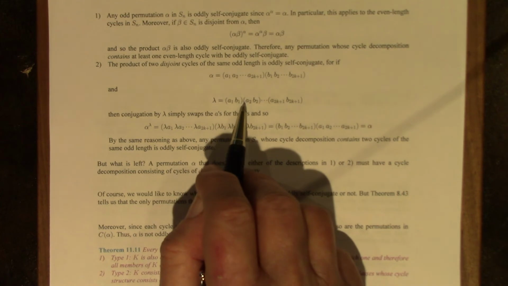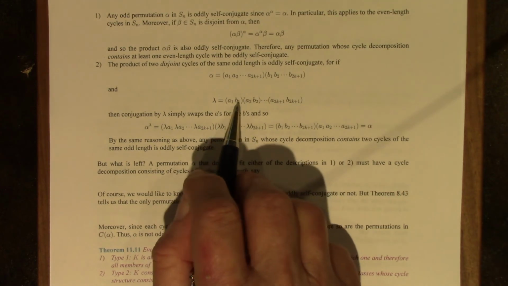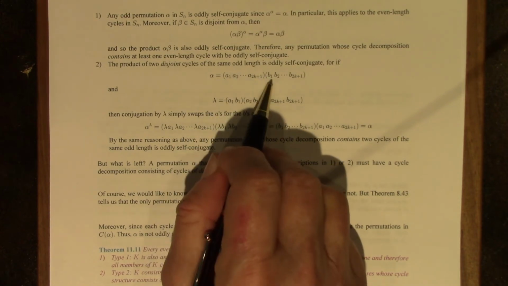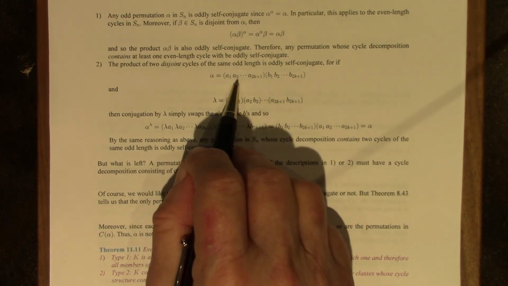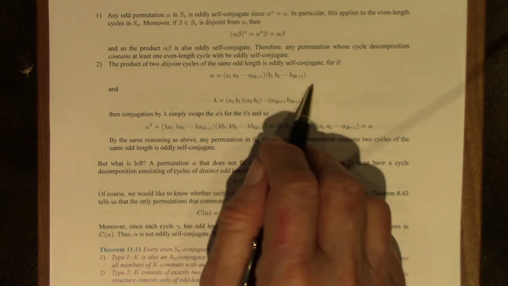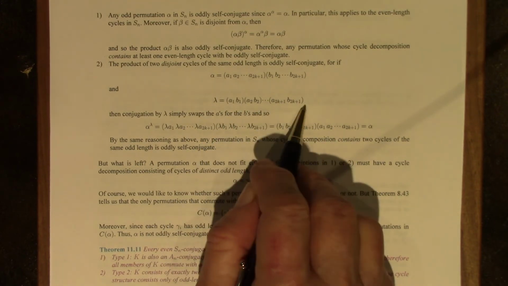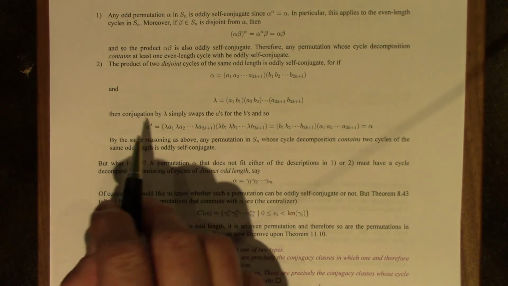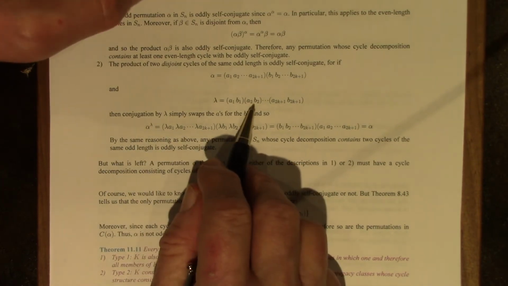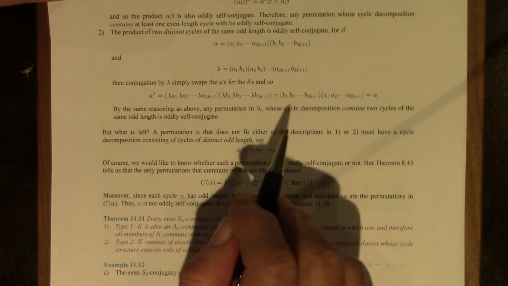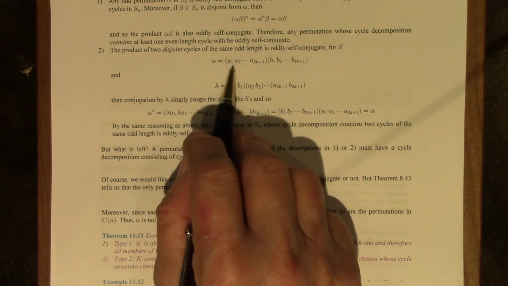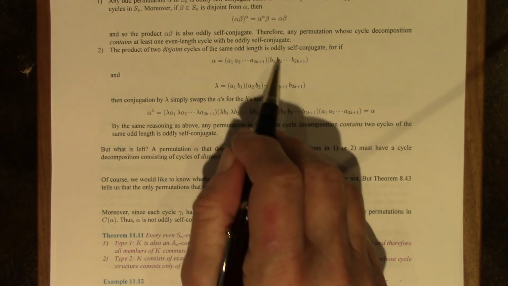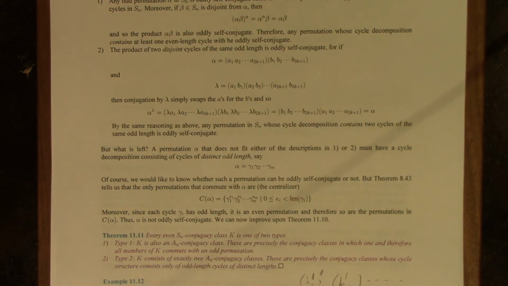We could define a permutation lambda as a product of transpositions. I want to swap A1 and B1. I want to swap A2 and B2, all the way down the line. So that's what this does. So when we conjugate alpha by lambda, all we're going to do, remember that just amounts to applying lambda to all the A's and all the B's, it's just going to reverse the order of these two cycles.